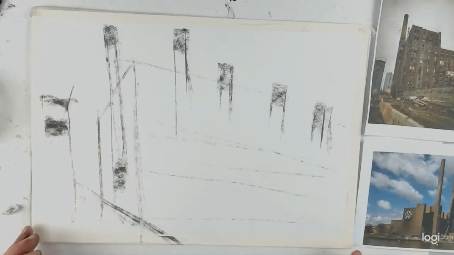And that's my basic blocking in, but now I want to create a real sort of atmosphere in that sky.